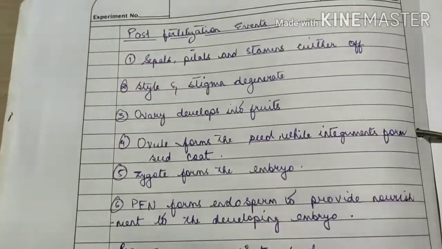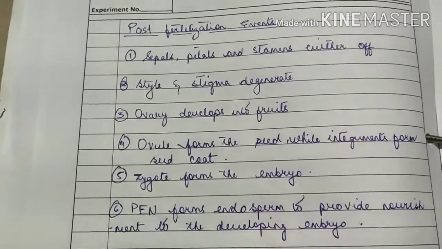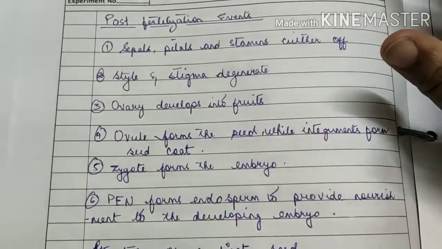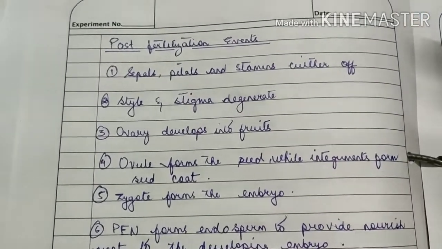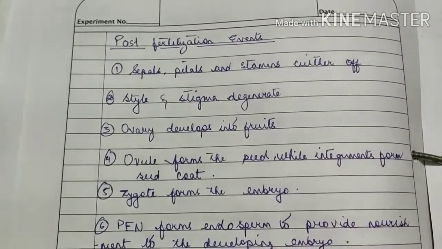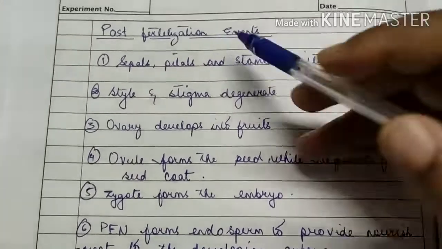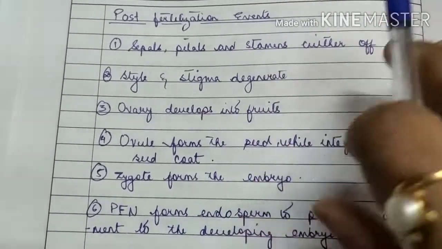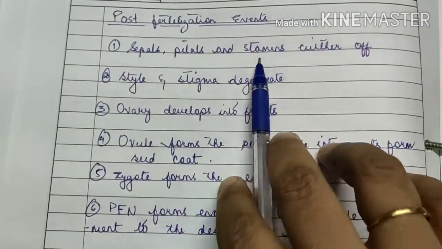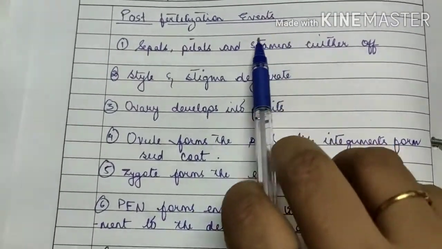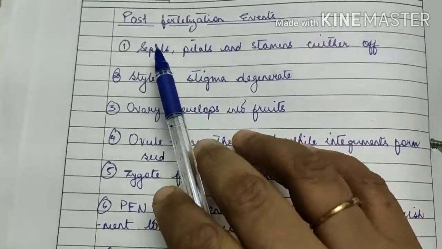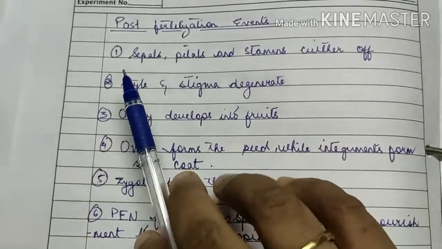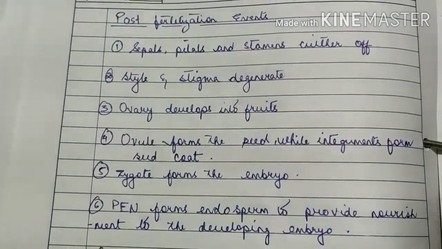Let's now talk about the post-fertilization events. Post-fertilization events means what happens after fertilization is over. The various parts of the flower have their own fate after fertilization. The sepals, petals and stamens do not have any role during the process of fertilization also. After pollination, even the stamen's role is over. So the sepals, petals and stamens wither off. Number 2, the style and stigma also degenerate.